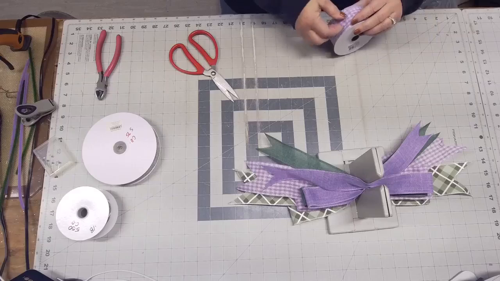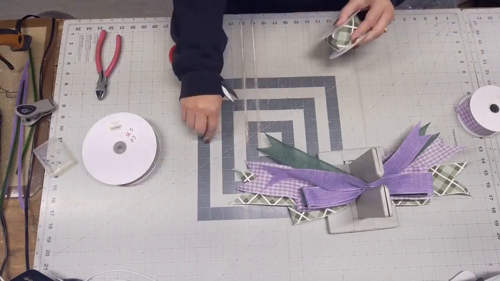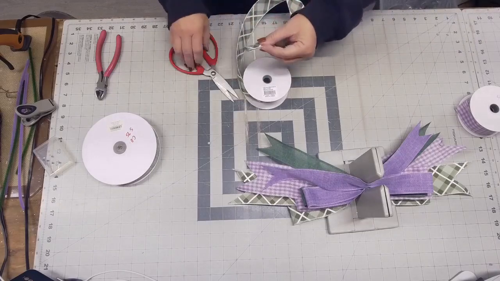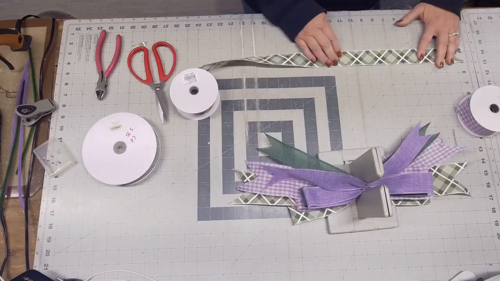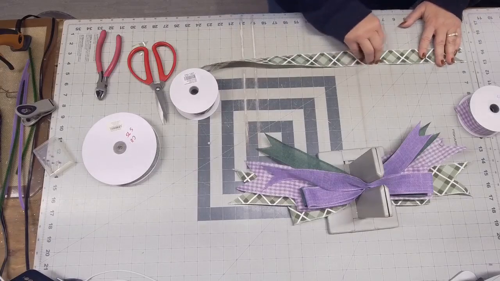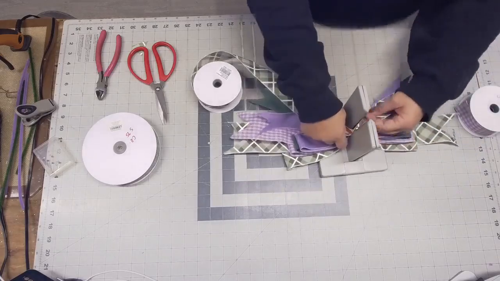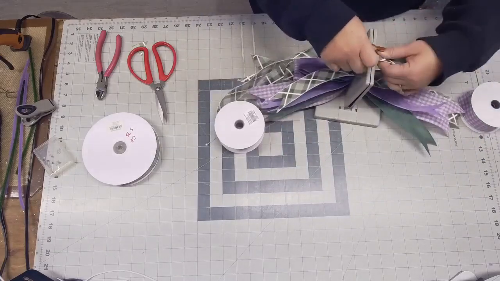Now we're going to do the green diagonal. So dovetail. This one is going to be 8 inches long with 4-inch loops. So there's my 8. Now we're going to measure our 4-inch loops.